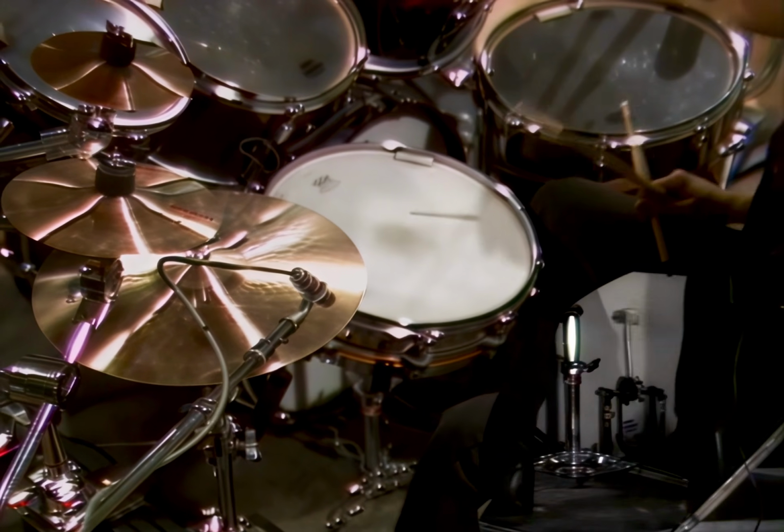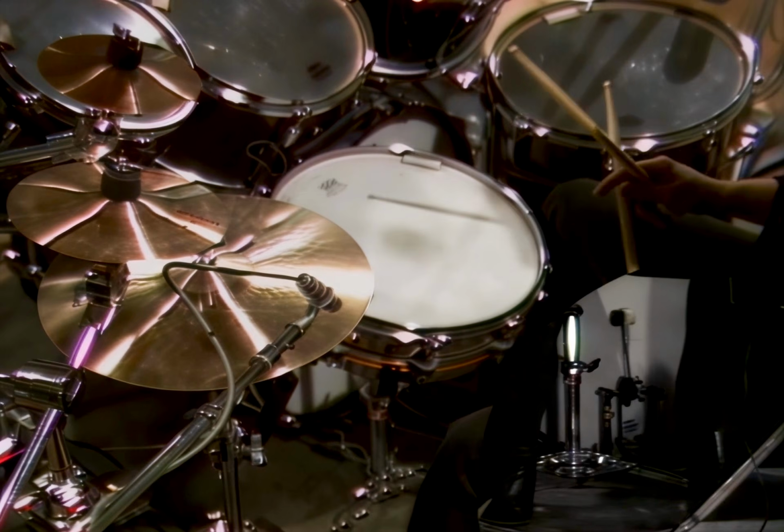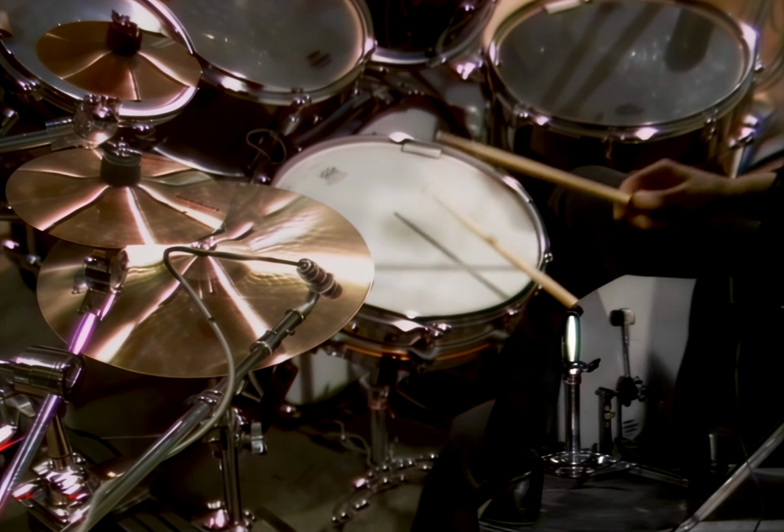Now I'm going to add the Bo Diddley shuffle bass drum figure. Bon. And all together it should be something like this.